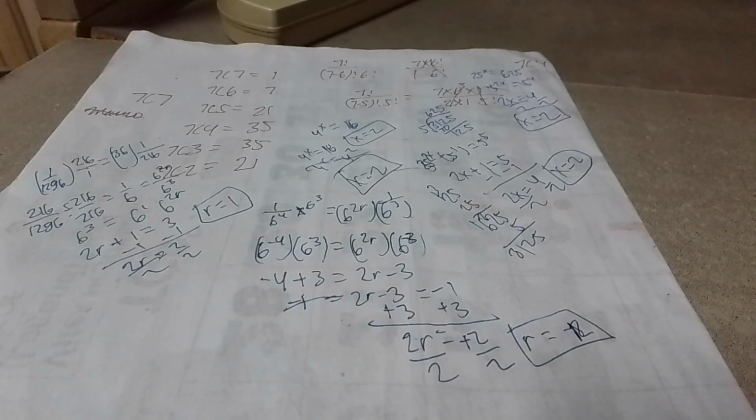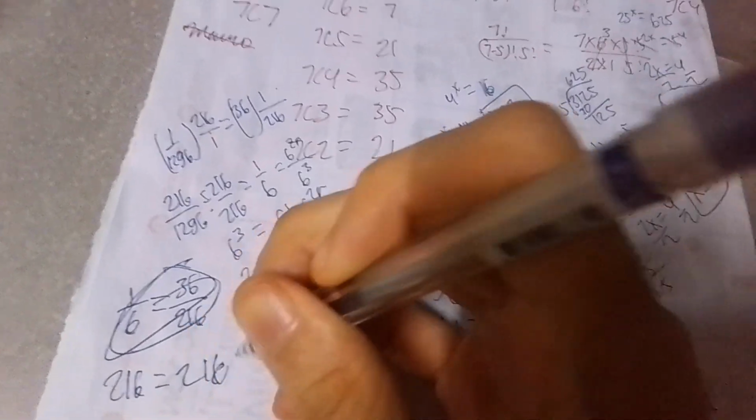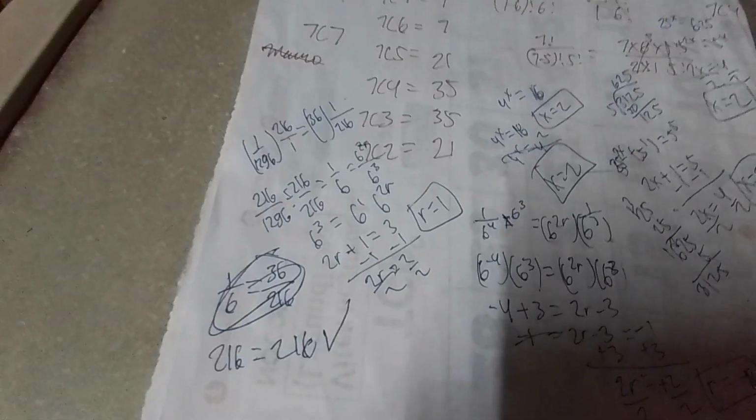Now let's check. We know that 216 over 1,296 is 1/6, right? So that's 1/6 on the left side. Now on the right side, 36 raised to the 1 power, because any number raised to the first power is just itself, so that becomes 36 over 216. We cross multiply to verify if this is true. We know that 36 times 6 gives you 216, and 216 times 1 is 216. So this checks out. It's a valid solution. Next, number 3, we have this problem.